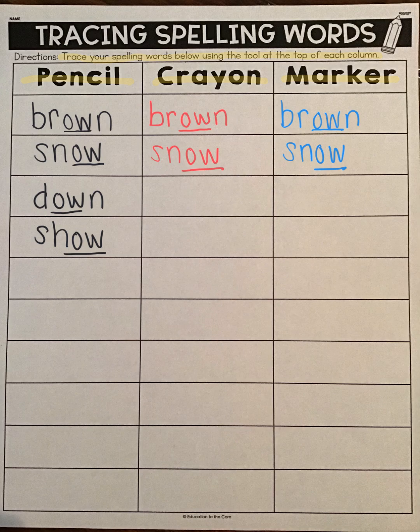Our next word is owl. Owl. OW says ow with an l at the end. Owl. Please underline the vowel team. Pause the video, write with crayon and marker.